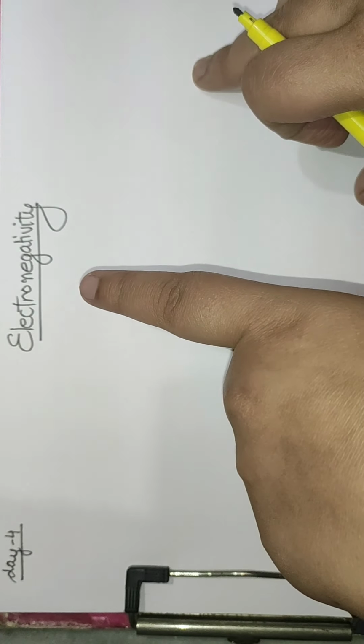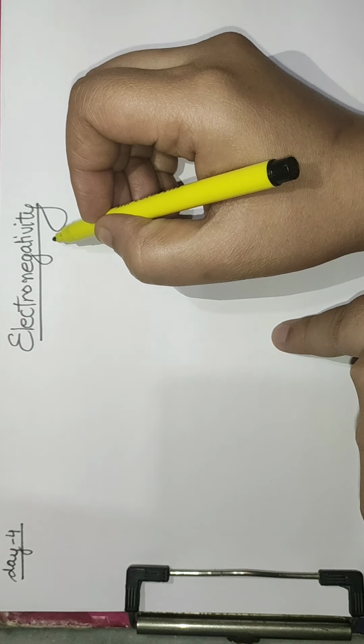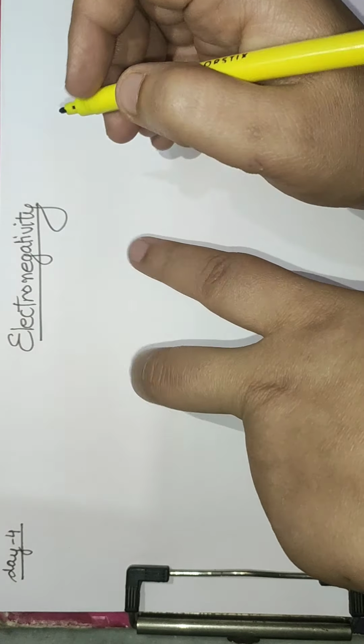Good morning, everyone. Today's topic is electronegativity, that is our day 4. What is electronegativity? It is the tendency of an element to gain the shared pair of electrons toward itself.